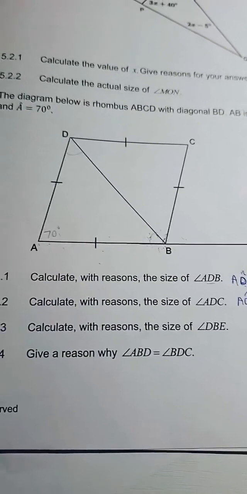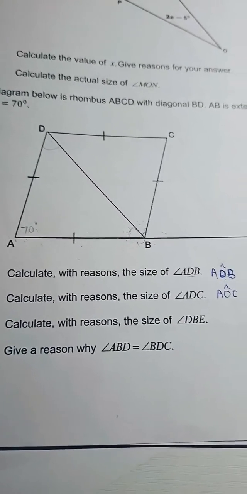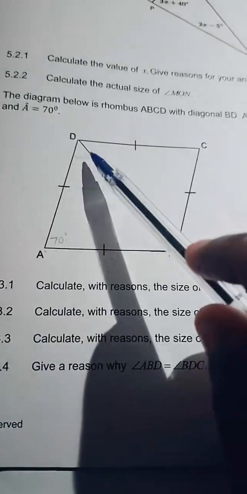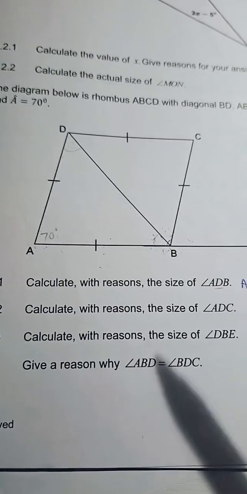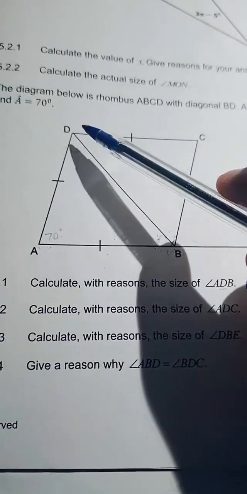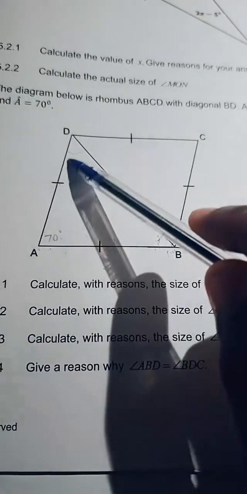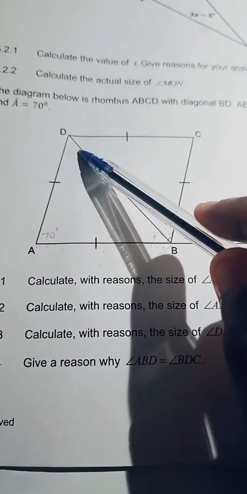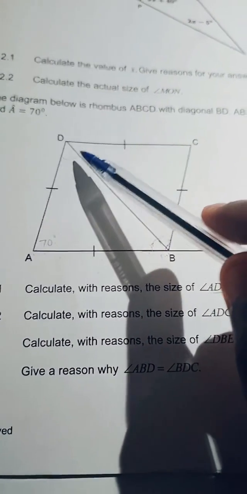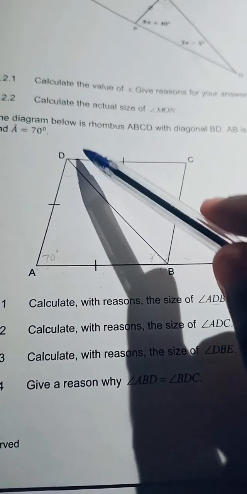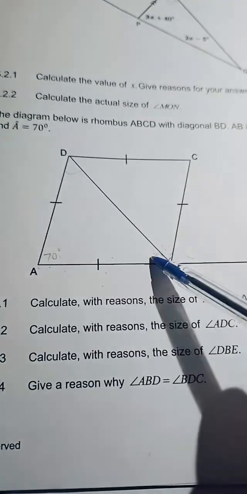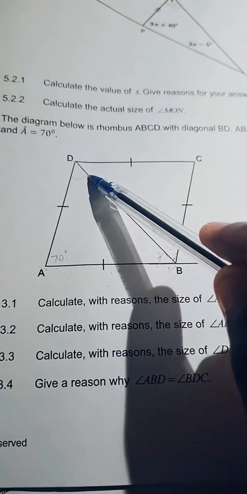Someone else who is looking at this problem with other eyes would say, we know from the previous question, now this is a different approach altogether, that angle ADB is 55 degrees, right? Someone who knows their properties of rhombuses very well will say angle CDB is also equal to 55 degrees.